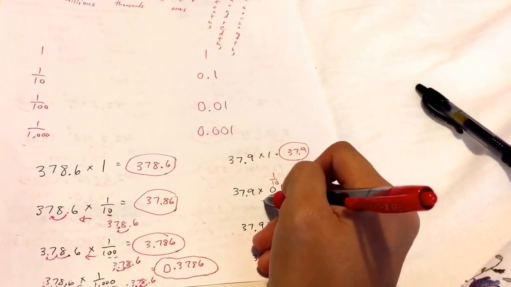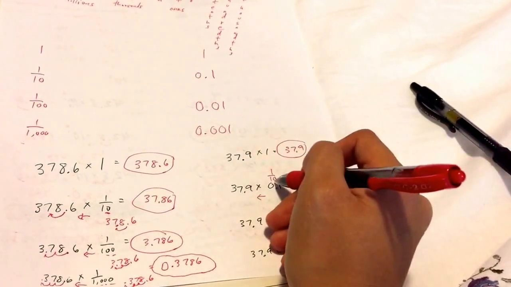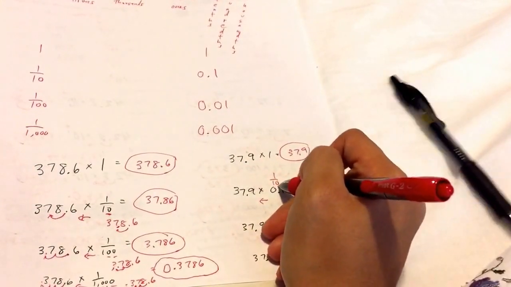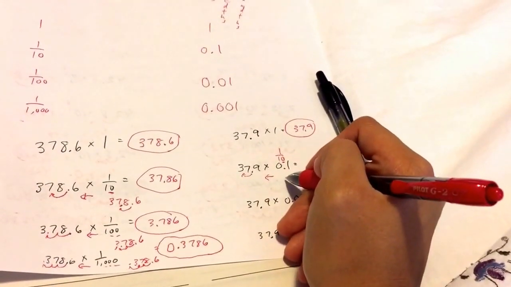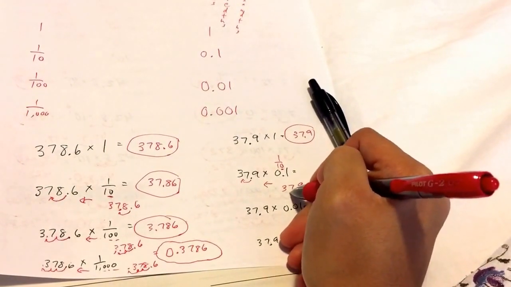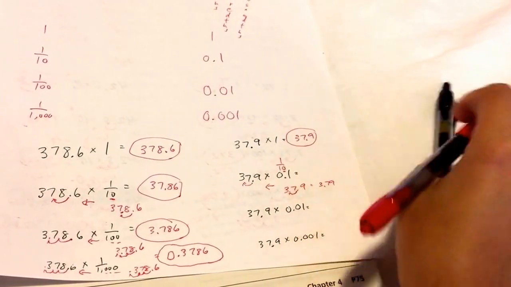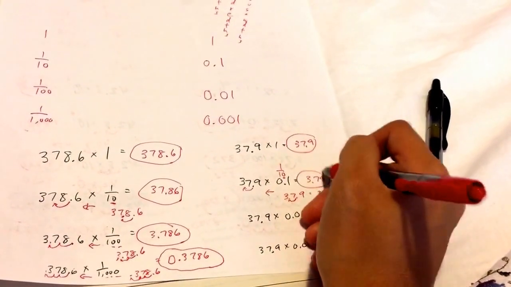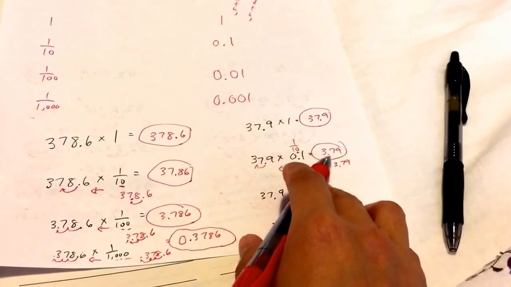And when I change it to 1/10, it's easier to look at it like this, where I know I'm going to move it to the left because the number is less than 1. And so the number is getting smaller, it's a part of something. And second of all, I'm moving it once. So I'm taking this decimal, and because there's only 1 0, moving it 1 time to the left. And so it becomes 3.79. 3.79 means 3 79/100ths. So it went from 37 9/10 to 3 79/100ths.